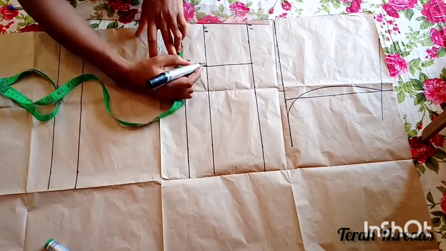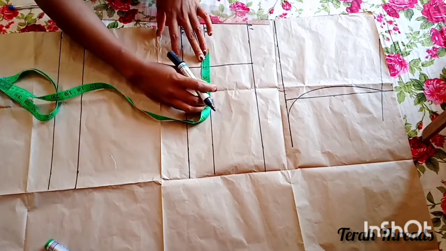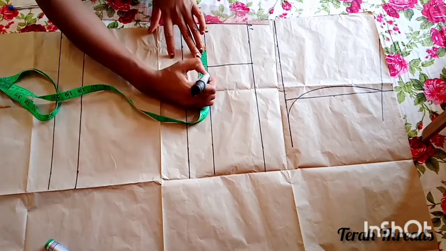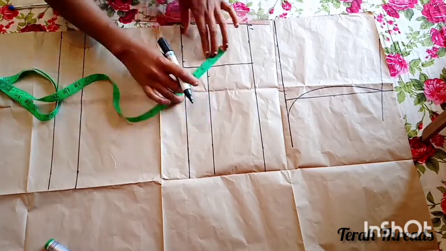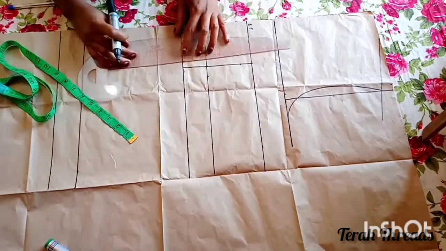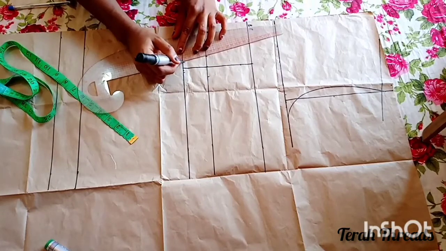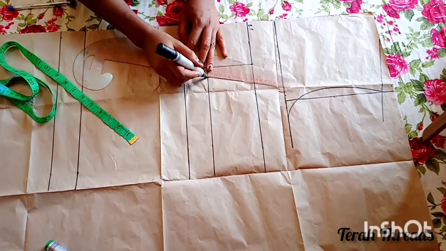Then on the waistline, I'm going to be measuring ½ inch on both sides. Then under the bust, I measure 1 inch on both sides. Then from the bust point, coming down by 1 inch. Then I'll connect this point like so.